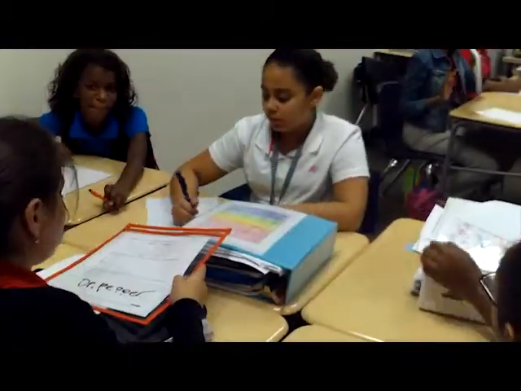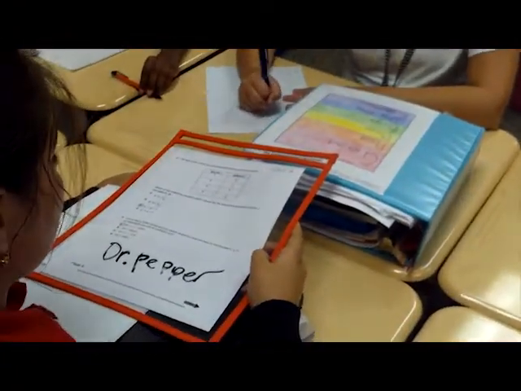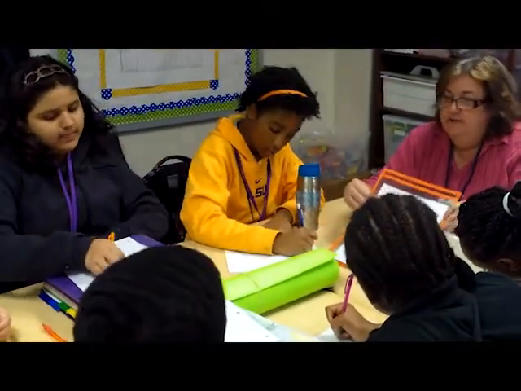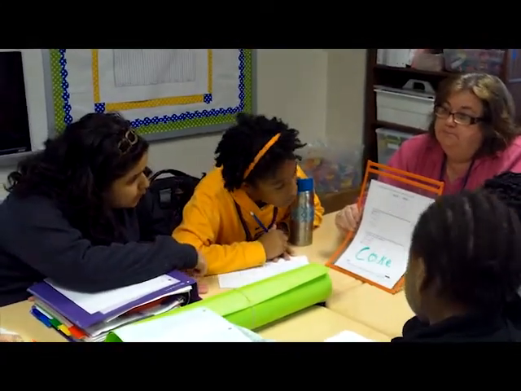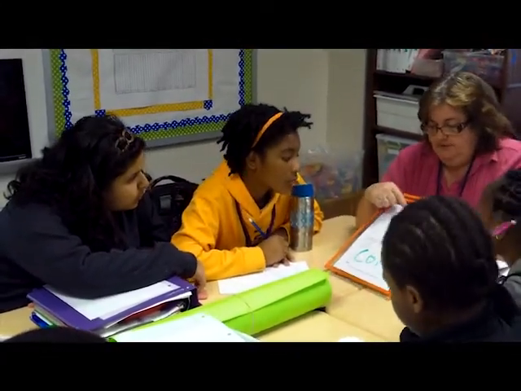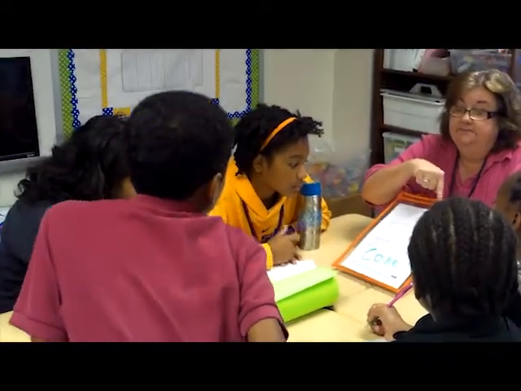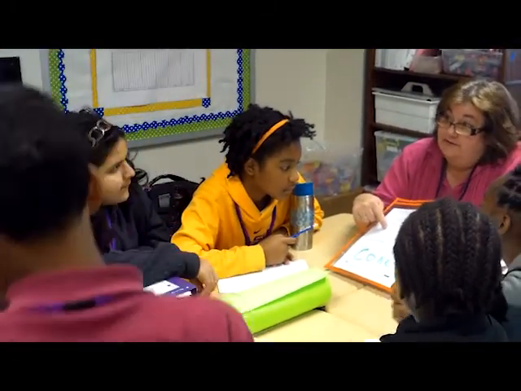Which of the following best represents the relationship we're seeking? No, they're just subtracting. Does anybody see what the trick is on here? Up here they're putting quarts first and gallons second. Down here they're putting gallons first and quarts second.